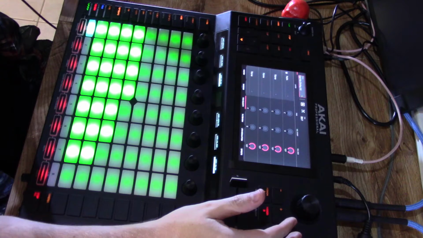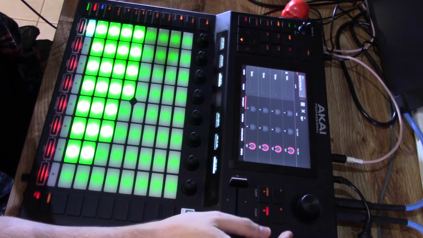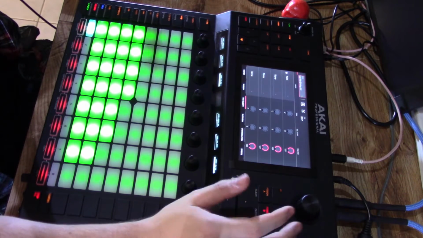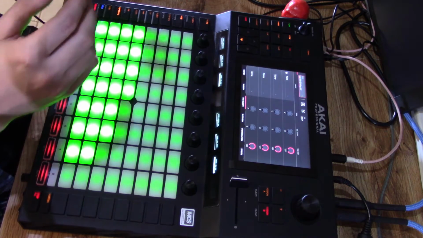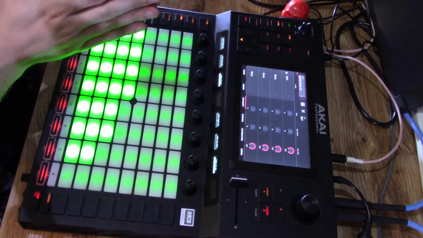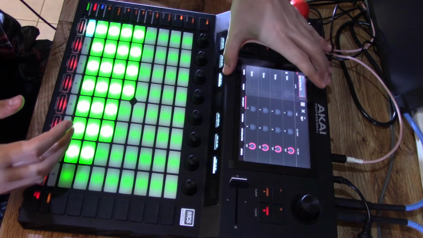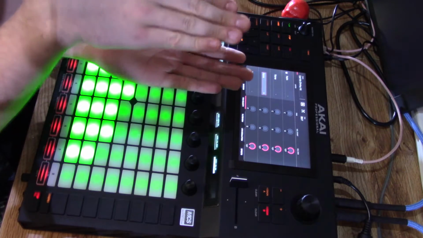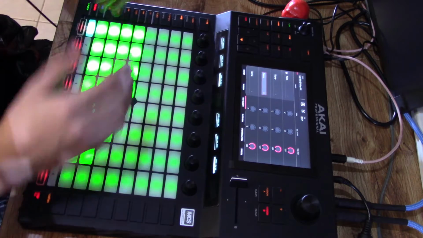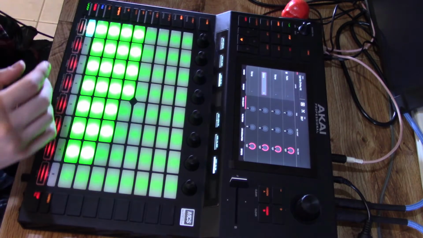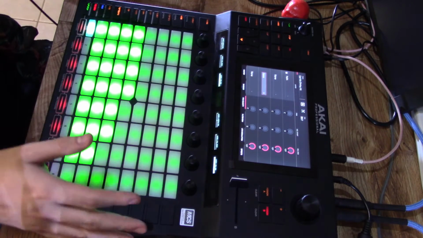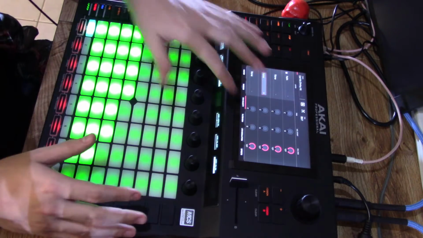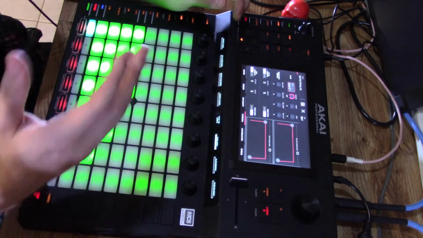You can change your panning for each of these. You can do your velocity, how hard you hit it depends on if the sample changes, because you can add up to, I think it's just 4. Yeah, you can add up to 4 samples on top of each other, and then as you hit harder, different samples will come in. I'm not going to get too crazy with that. I don't have time, but you can do a lot of other things.